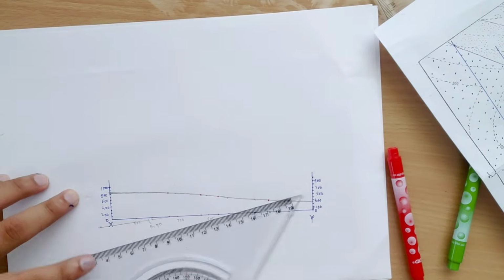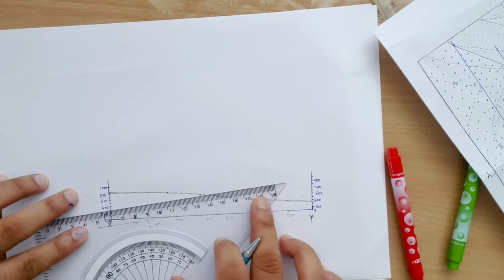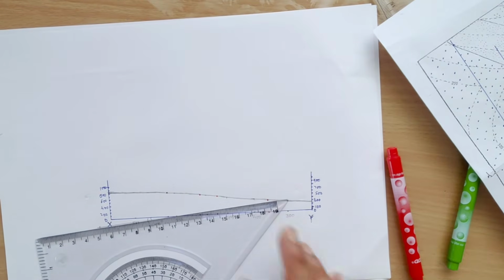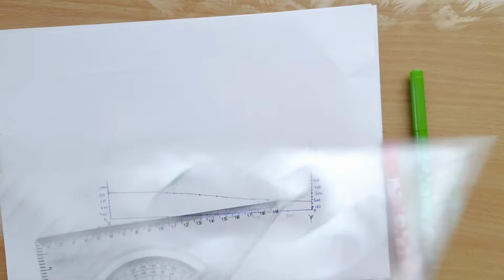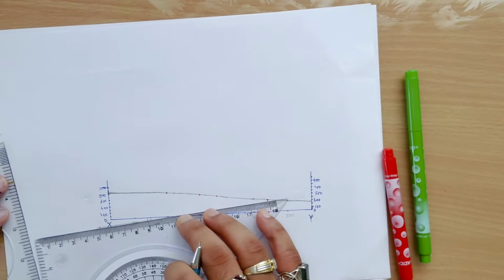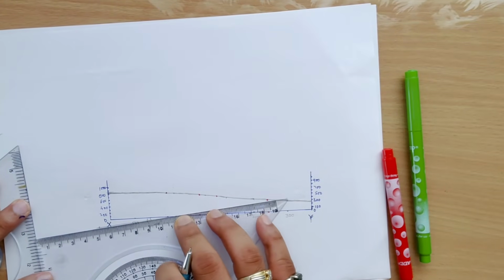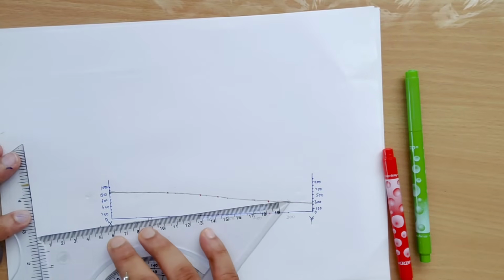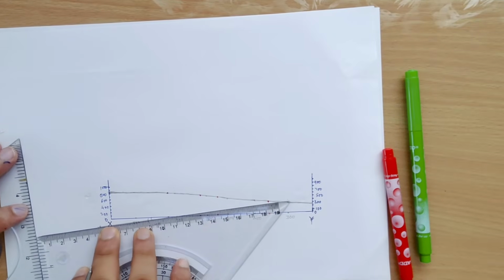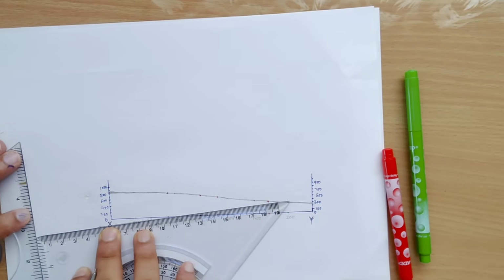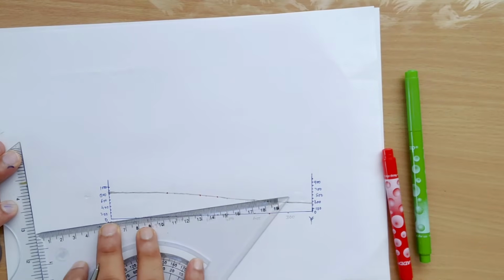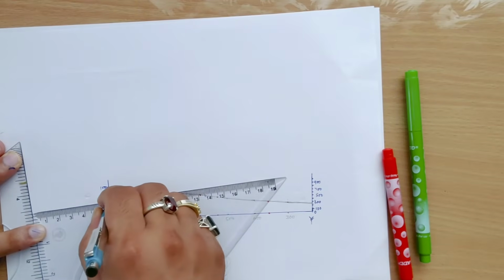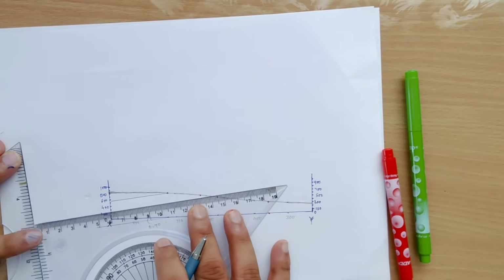So now we have to draw the beds so that they are dipping with the same amount in this direction. For that we can take help of another set square to keep it parallel. So we keep a set square like this. If you keep a set square, it will restrict the movement of another set square in this direction only. And now you can draw a line like this. So this is our first bed.